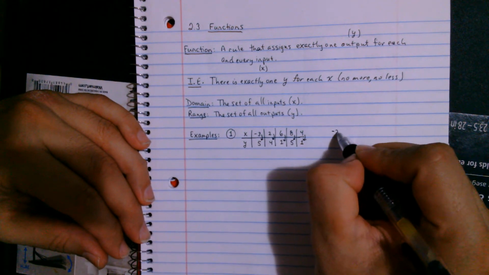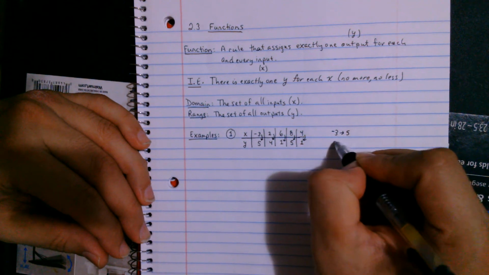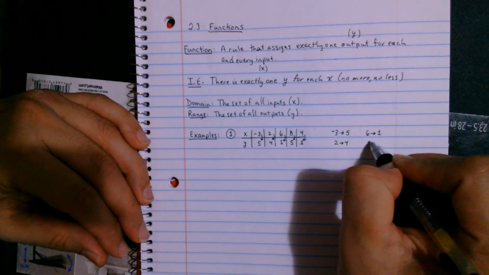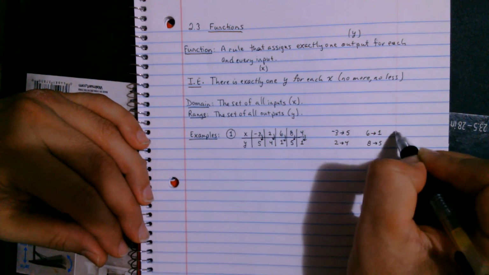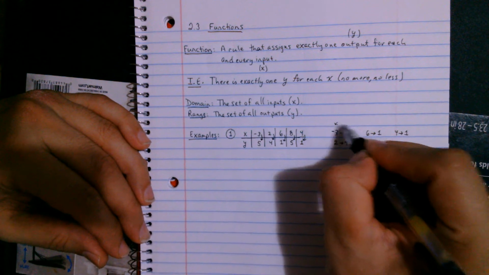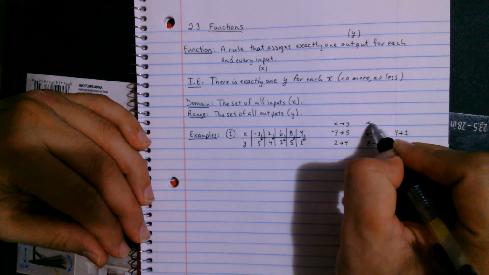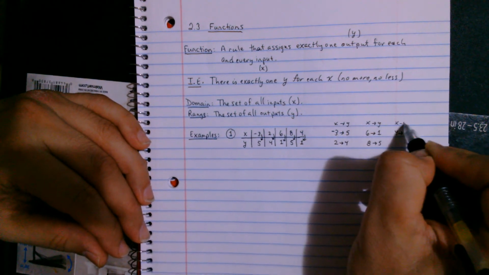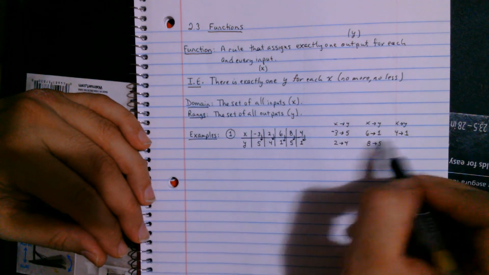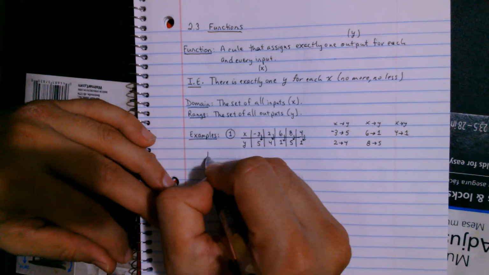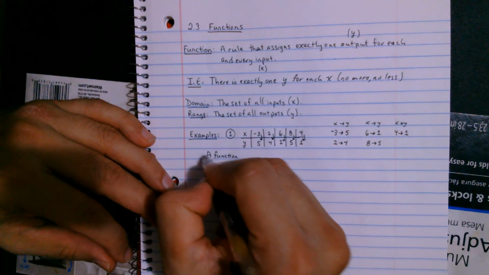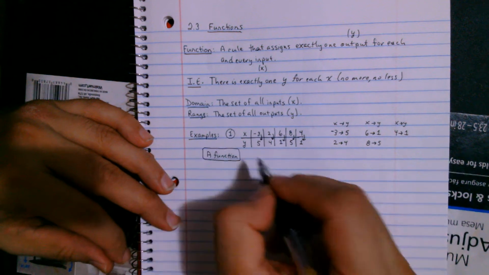So -3 goes to 5, 2 goes to 4, 6 goes to 1, 8 goes to 5, and 4 goes to 1. Every x has a y. Every single x has exactly one y, so this would be a function. That's what it means to be a function.